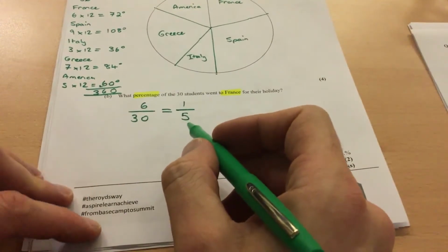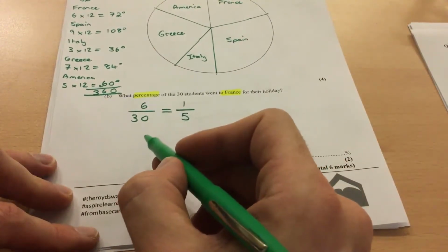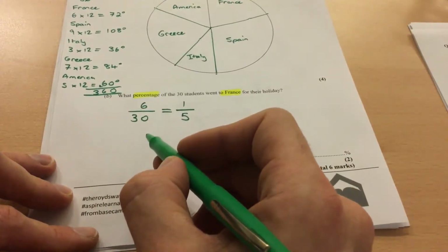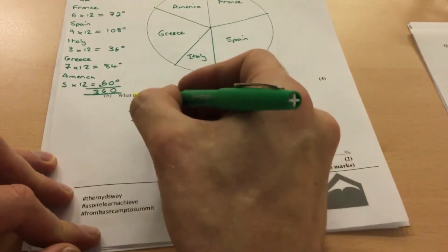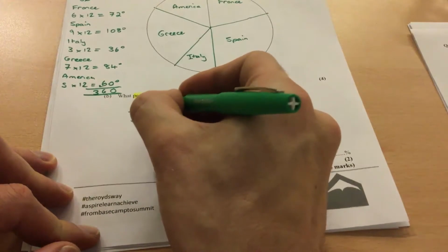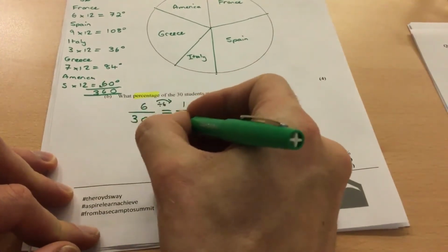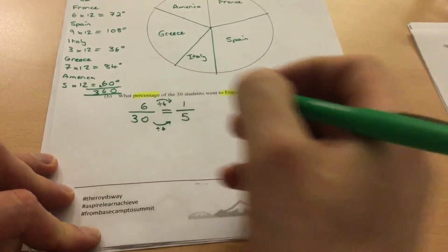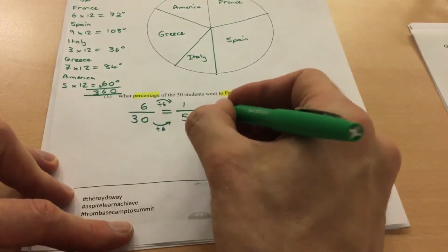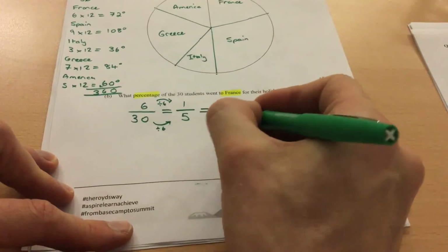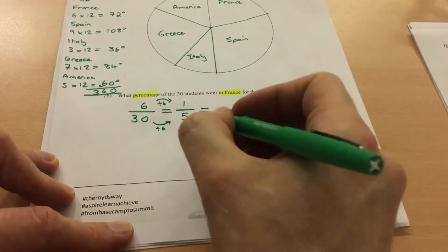The reason I have done that is 30 will not go into 100. 30 is not a factor of 100. 5 is a factor of 100. So my working lines there are, I have divided by 6, and I've done exactly the same to the numerator as I've done to the denominator, because now I can make that out of 100.